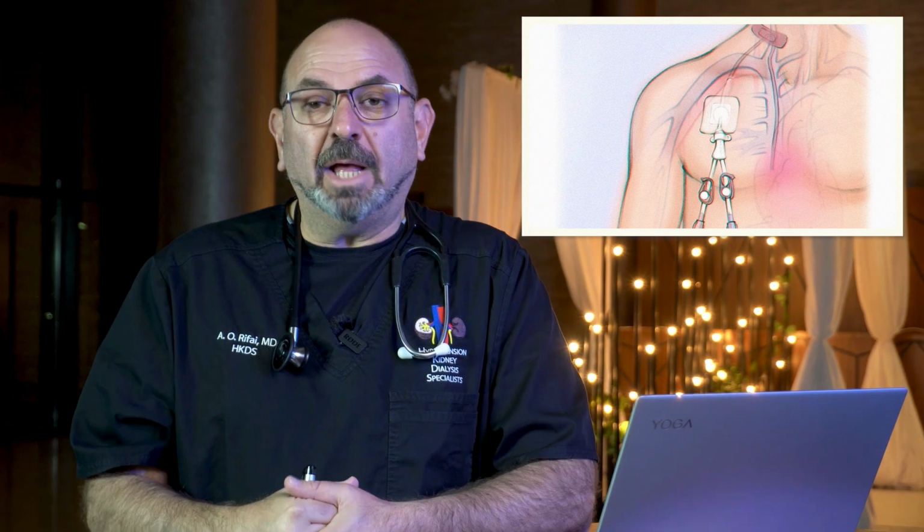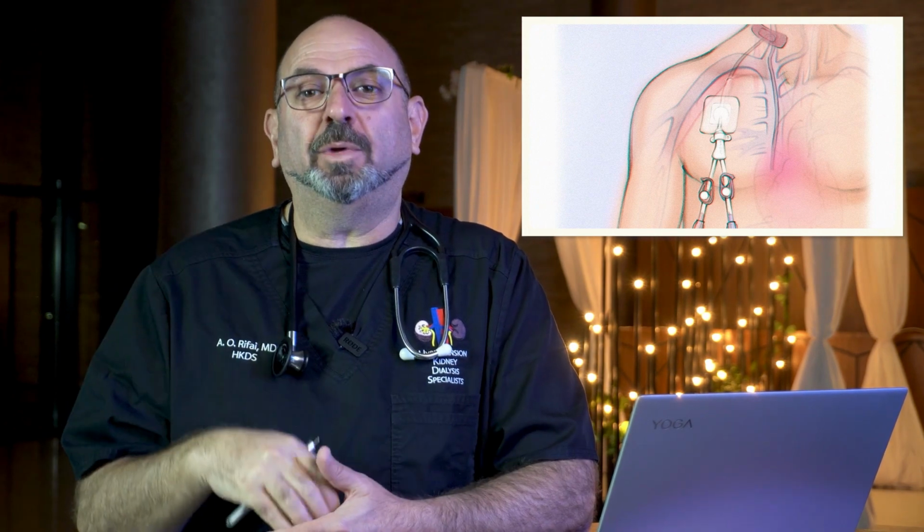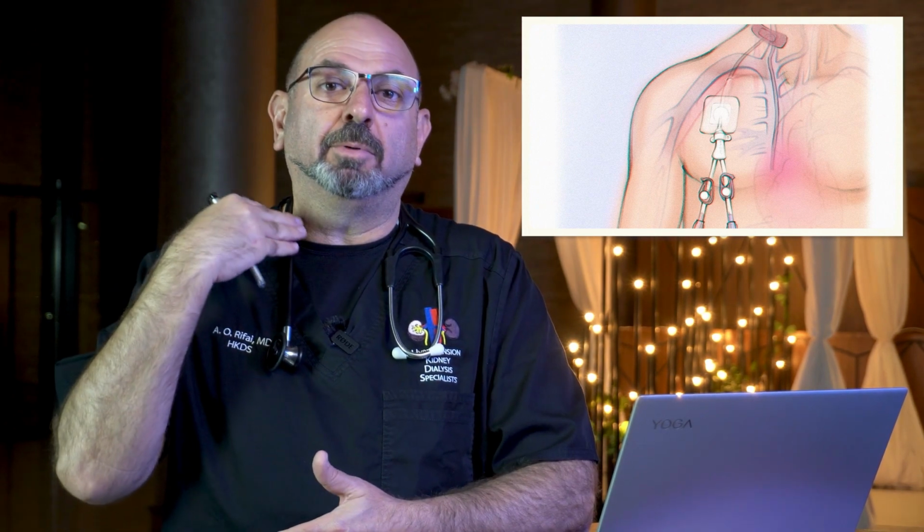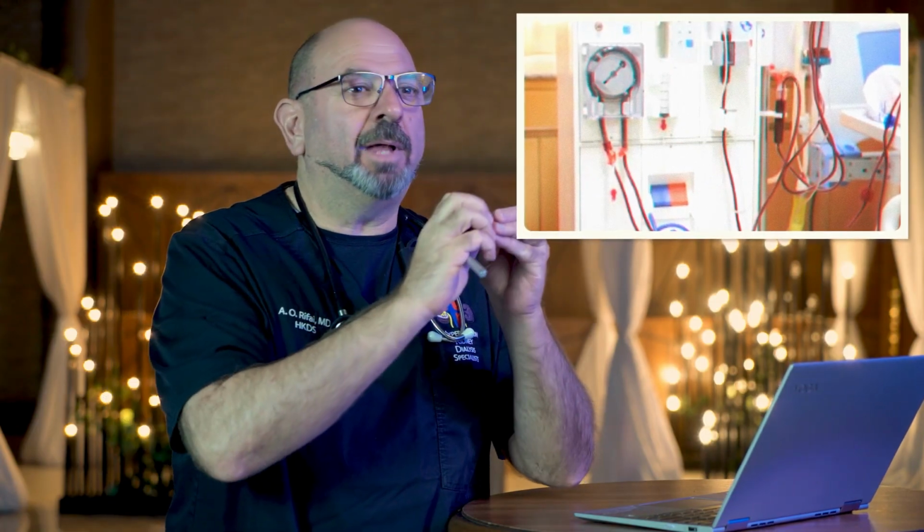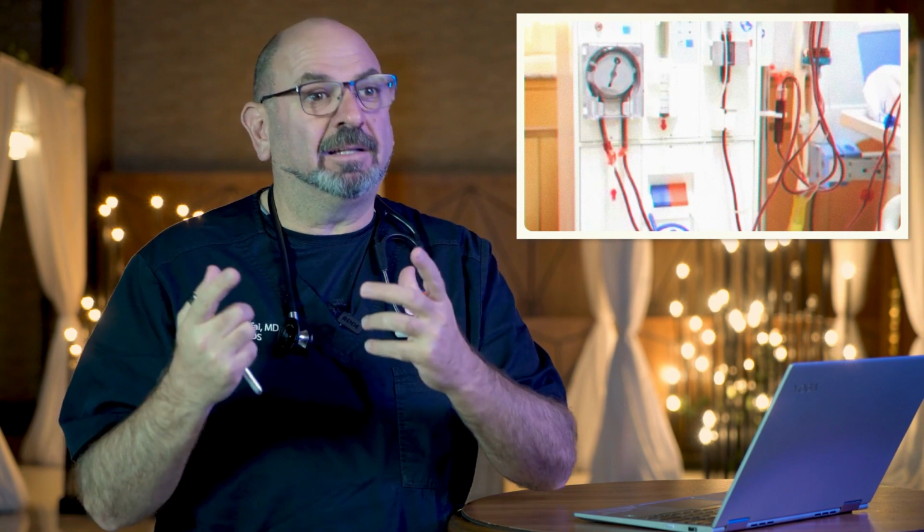Sometimes it's native, and that is the most preferable form of access. Or it could be a plastic tube in certain circumstances where your veins are hard to connect. And in cases of emergency, we use a plastic catheter we place over the collarbone into the jugular vein. Now, these are the modalities where we have access to your blood, and then we take your blood into a dialysis machine and circulate it and cleanse it. And that's exactly what hemodialysis is.